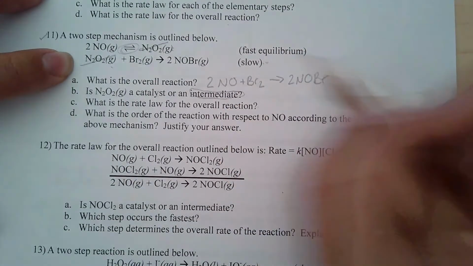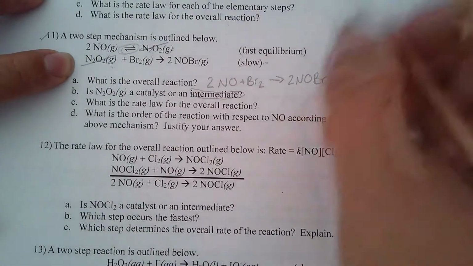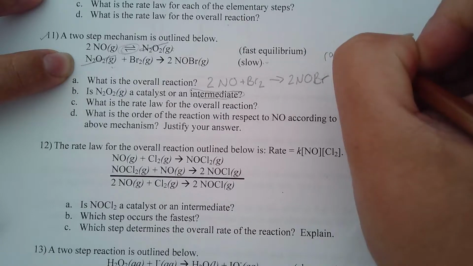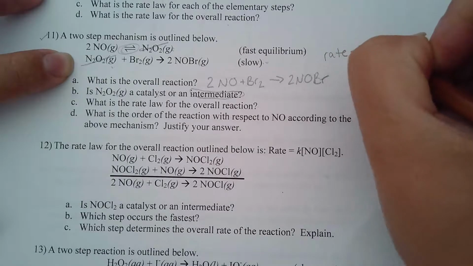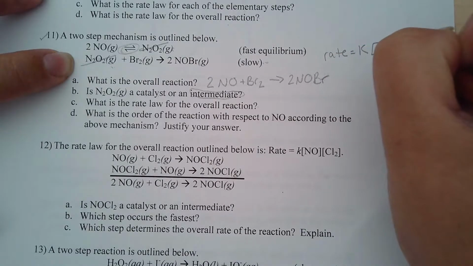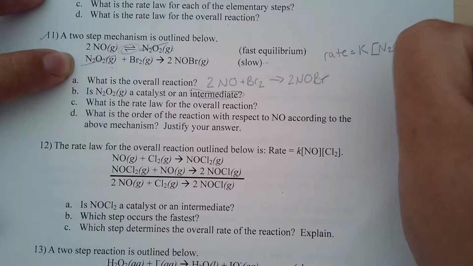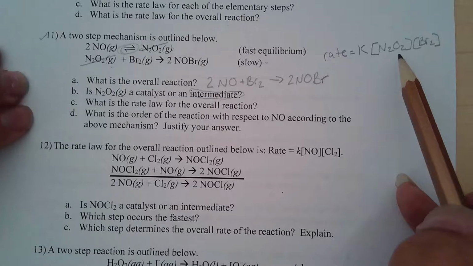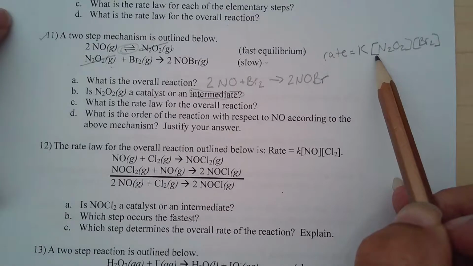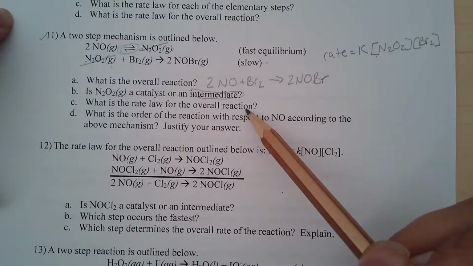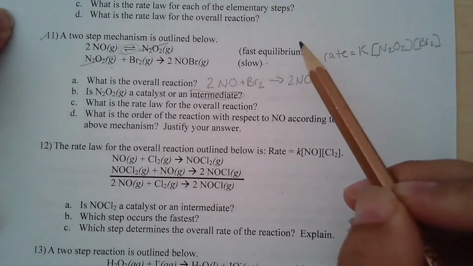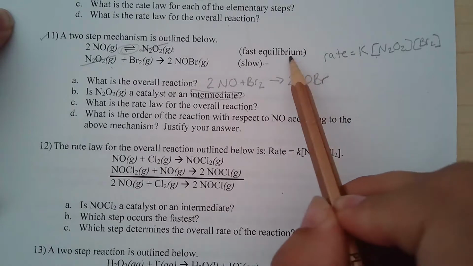We know that our slow step rate is equal to k, concentration of N2O2, concentration of Br2, but because our overall reaction contains an intermediate, we actually do have to do the fast equilibrium as well.